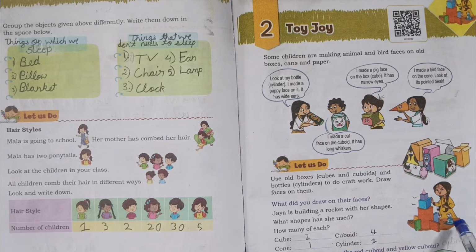Jaya is building a rocket with her shapes. Here Jaya is building one rocket with her shapes. What shapes has she used? How many of each? Which shapes she used and how many of them, we have to write. Cube, how many are there? Here, 2 cubes are there.